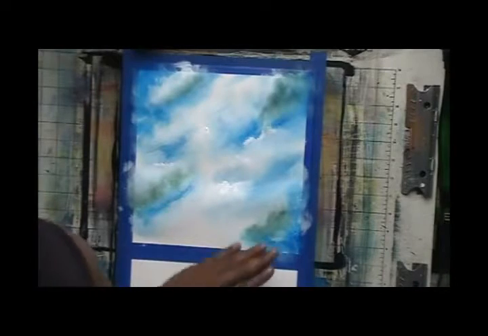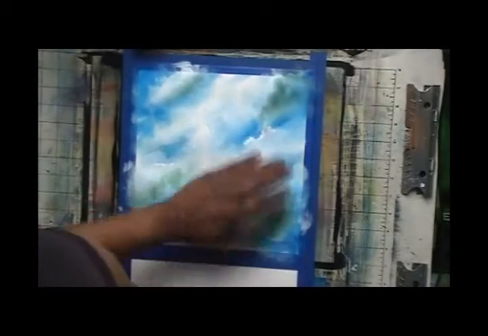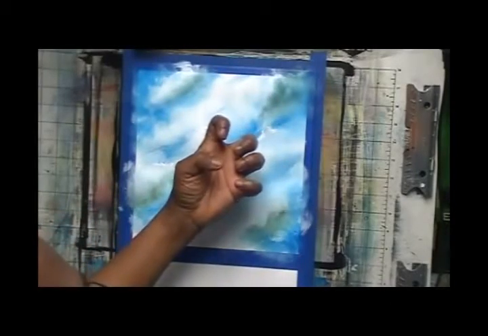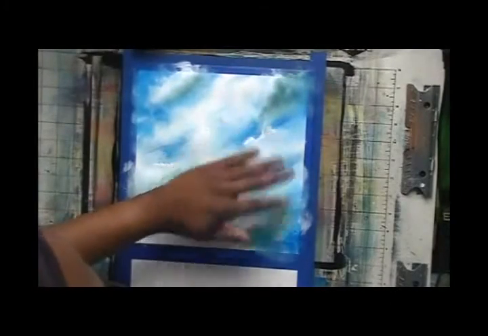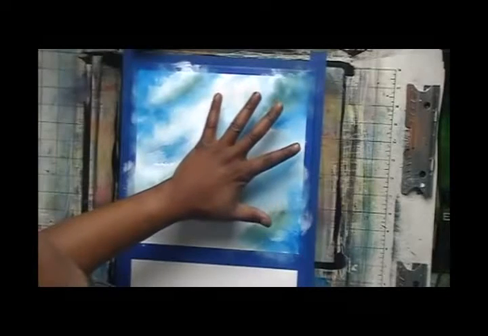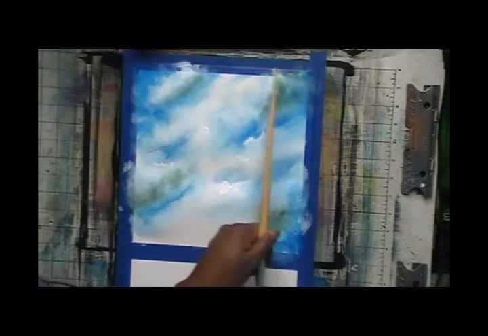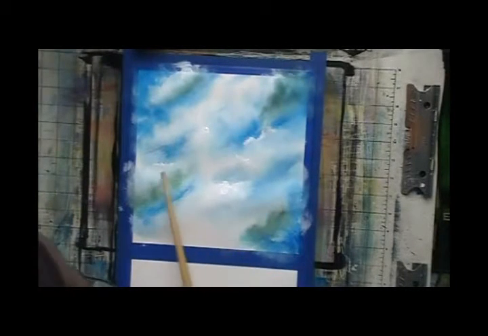Light coats. It's starting to buckle now because once the acrylic dries, it pulls. That's where you get the warping. As it fully dries, it expands back out again. Alright, so I really have no fears about that. But like I said, I just want to show you how to form clouds.